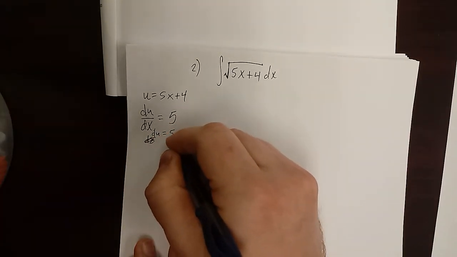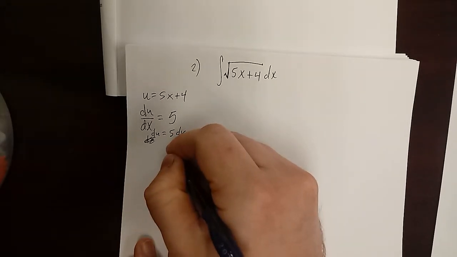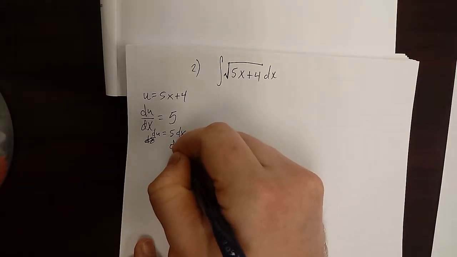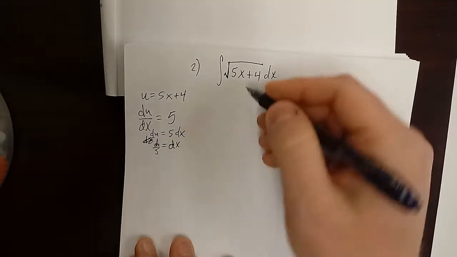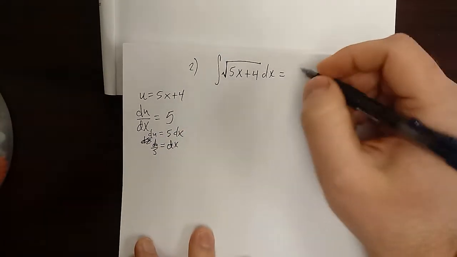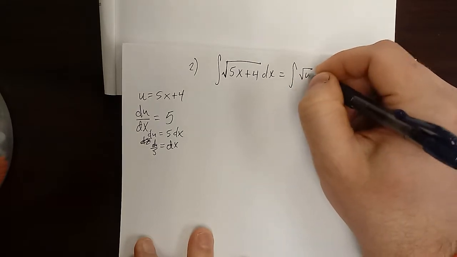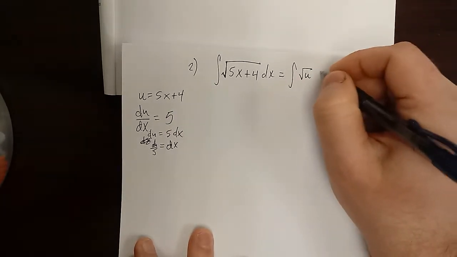So du is equal to 5 dx, and then dx is equal to du over 5, right? We're dividing by 5. So what I can do here is I can write the square root of u, and then instead of writing dx, I can write du over 5.